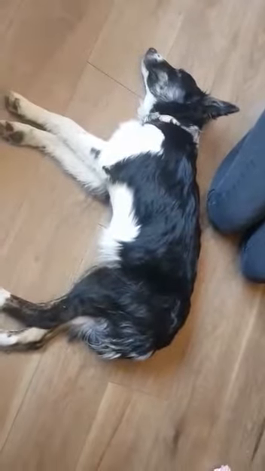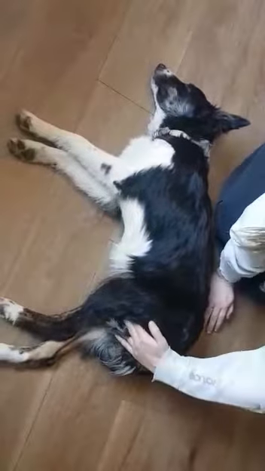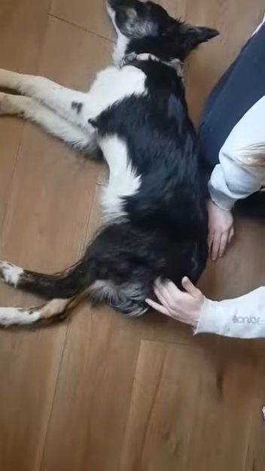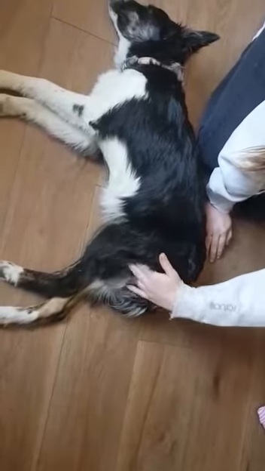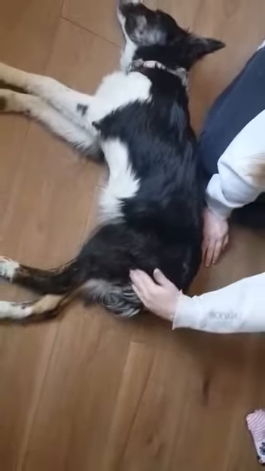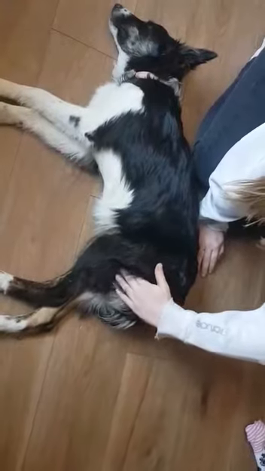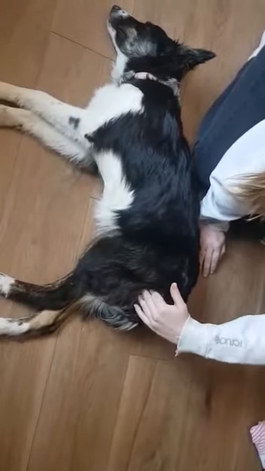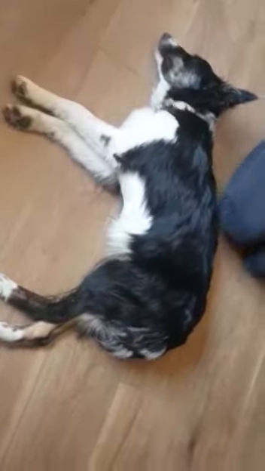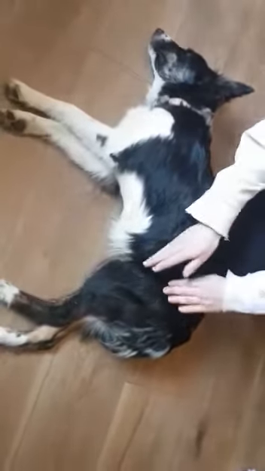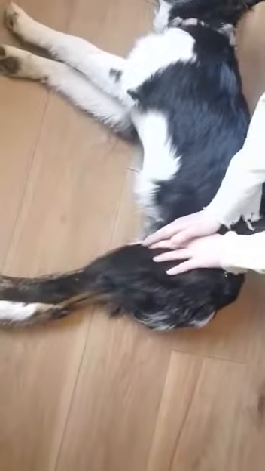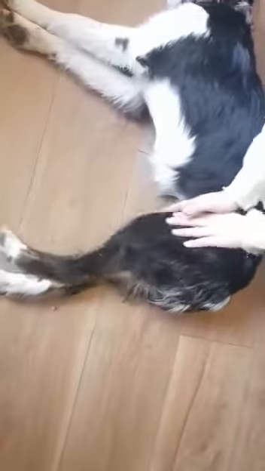Semimembranosus. That comes that way. And it extends the hip, tarsus and stifle. For a non-weight-bearing leg, it flexes the stifle with attachments to the tibia and abducts and pronates the hind limb. Vastus lateralis. So it extends the stifle and flexes the limb.